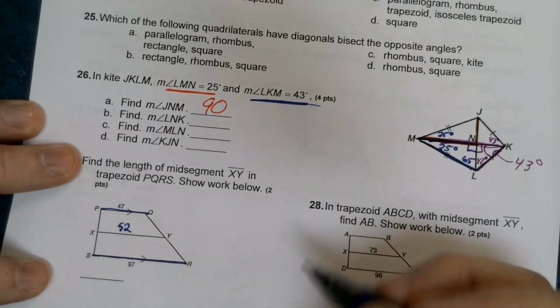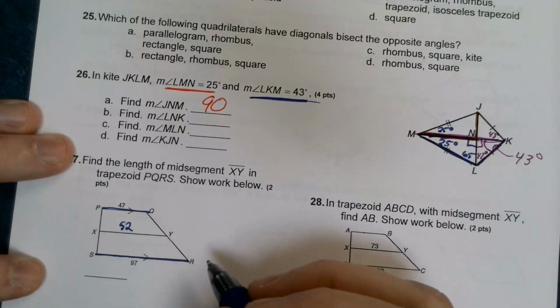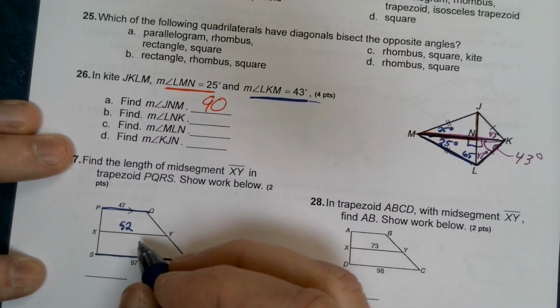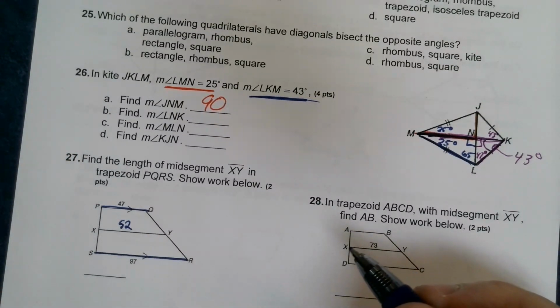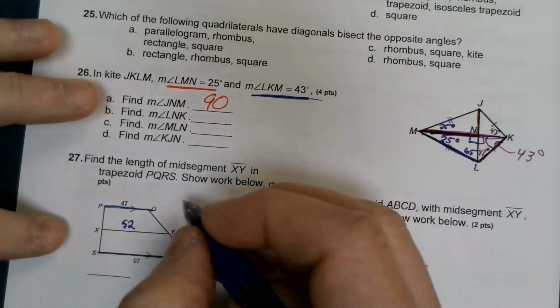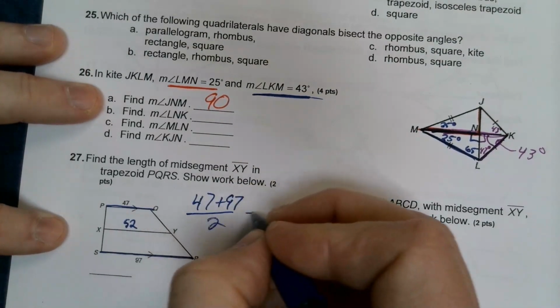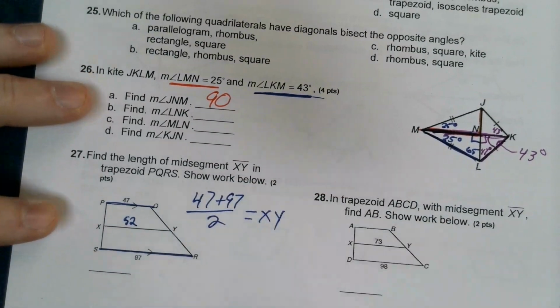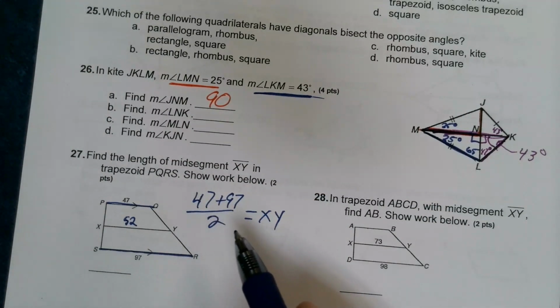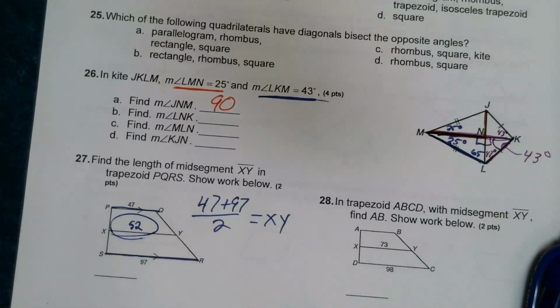And I know that there's reasons going through our heads that do it, but we've got to think a little bit more and go, okay, well, what does it mean between those things? Okay. So it was true that 47 plus 97 divided by 2 equals XY. And sometimes people were just doing weird numbers with it. So I'm just asking you to check to see things make sense.